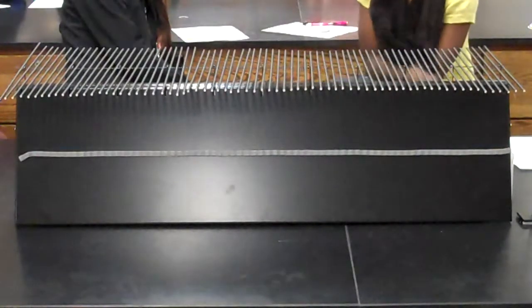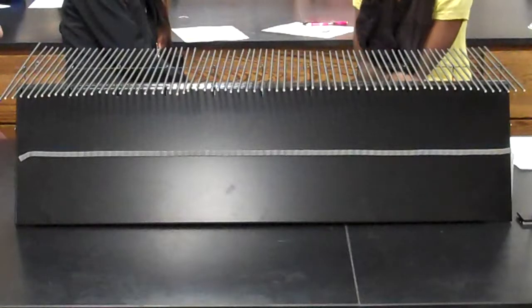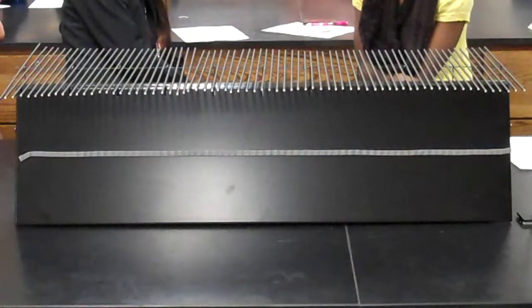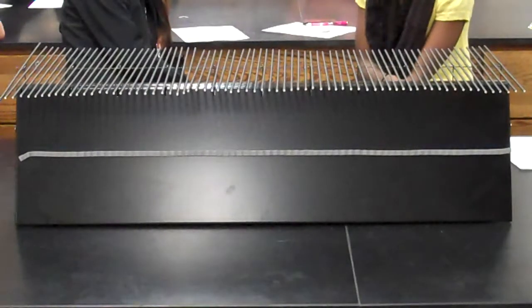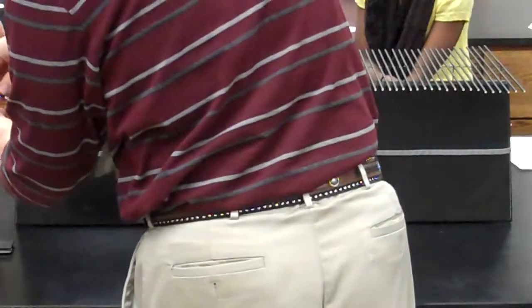So what I'm going to do here is put a wave into this, so you can see the different things that occur. I'll start right here. I'm going to make a crest on this side, and it will travel down. Let's start just like y'all did in your lab.